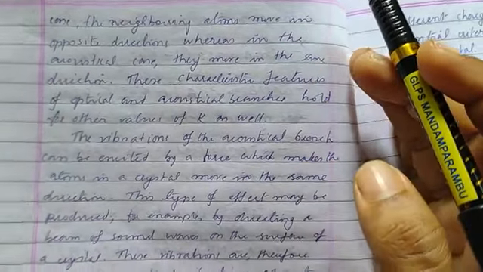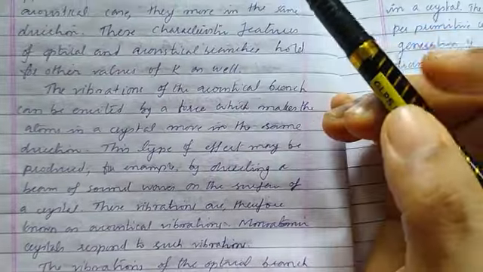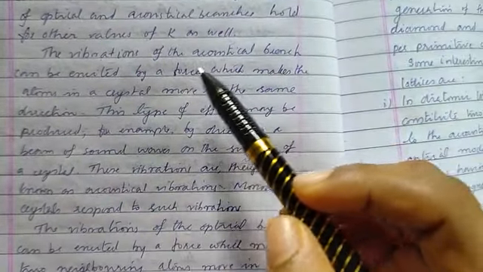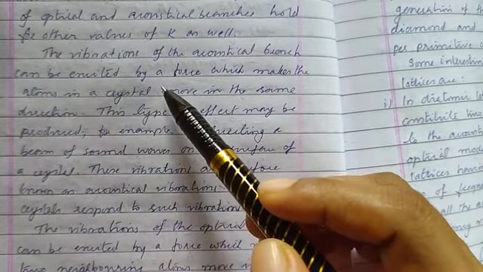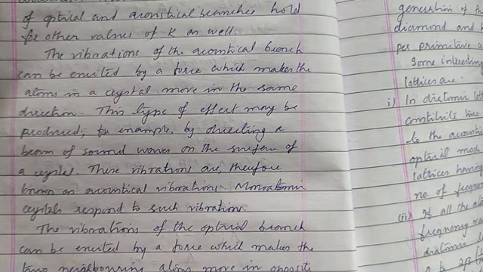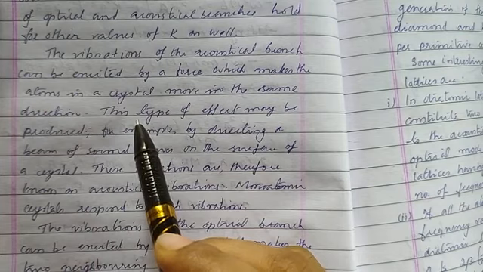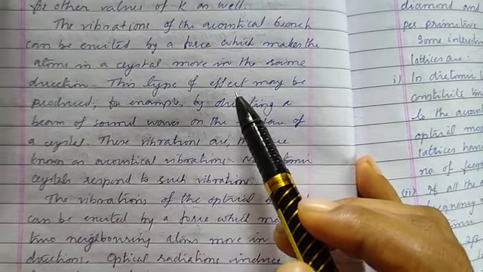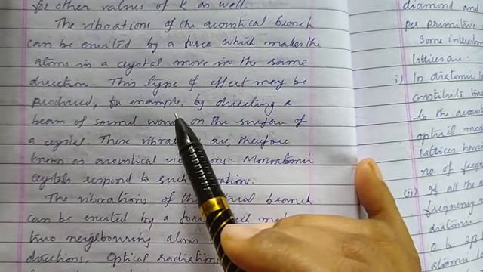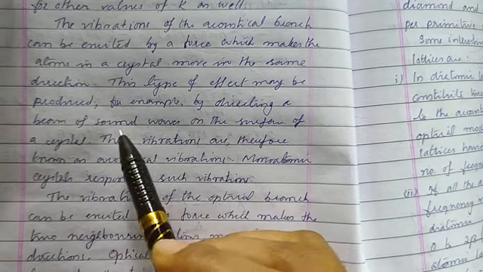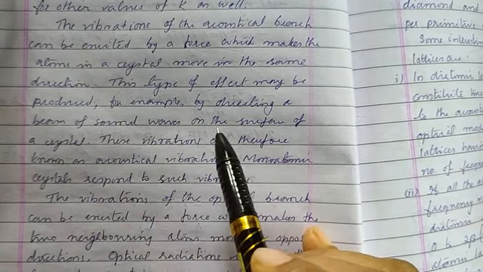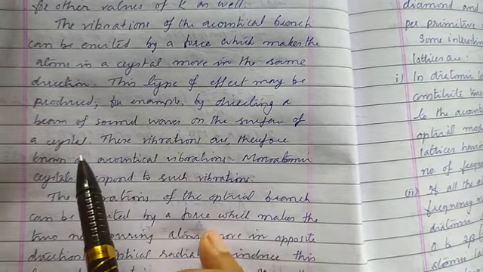So what will be the conclusion? Can you guess? The vibrations of the acoustical branch can be excited by a force which makes the atoms in a crystal move in the same direction. This type of effect may be produced, for example, by directing a beam of sound waves on the surface of a crystal.